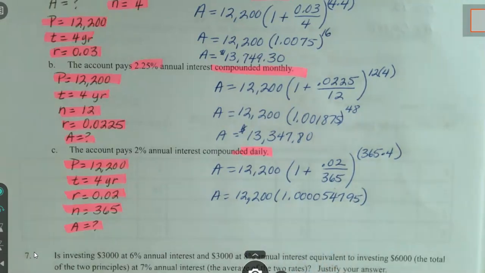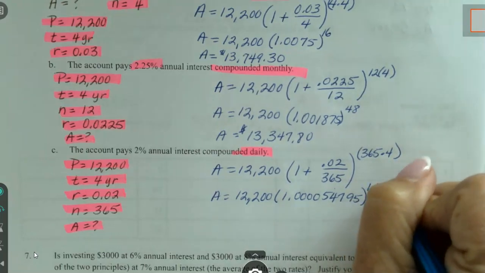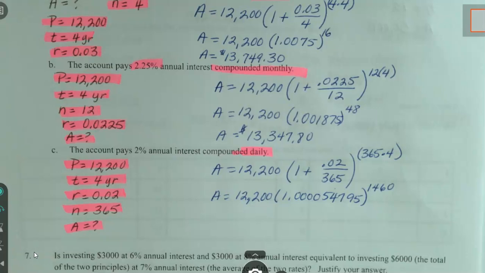Check to see if that number looks right to you. And 365 times 4 is 1460. So we'll see what we get here.